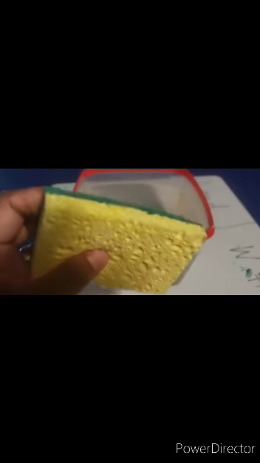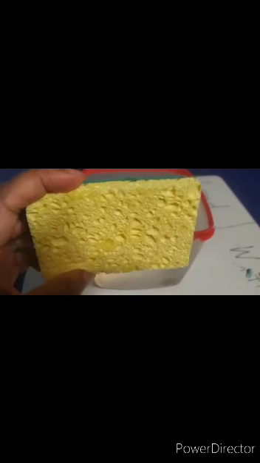And let's go on to our next. We have this sponge, right? And a sponge actually absorbs water. So you tell me, do you think it's going to float? Do you think it has a higher density or a lower density?